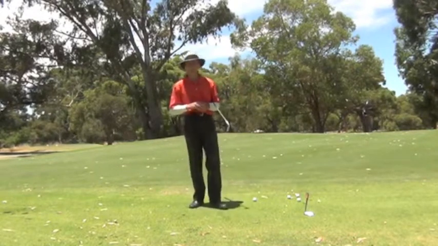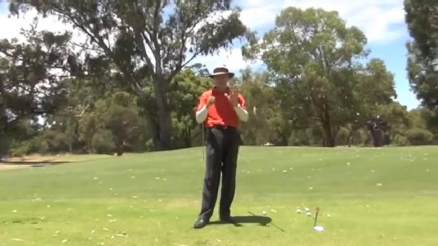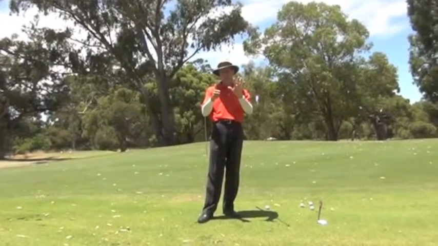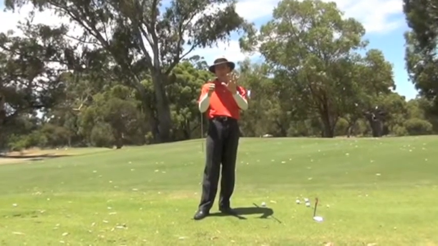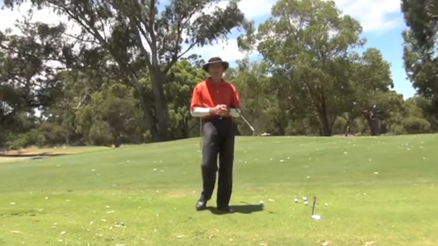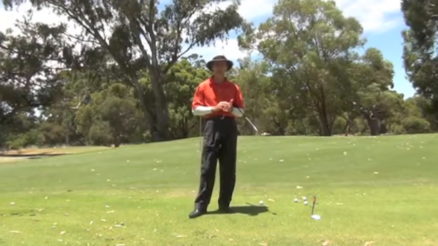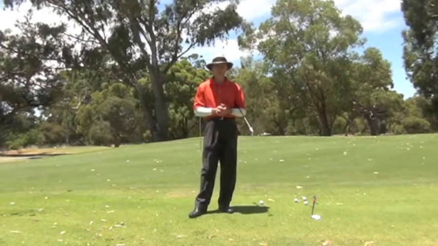Now in our earlier lessons we used the very general method of the power of 6. In other words, a 6 iron would go 1 in the air and 5 of roll. What we want to do today is develop our own chart that tells us exactly how far each ball is going to roll.